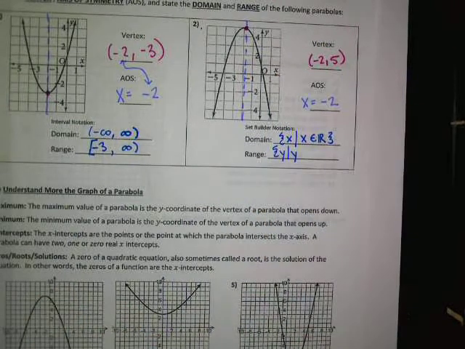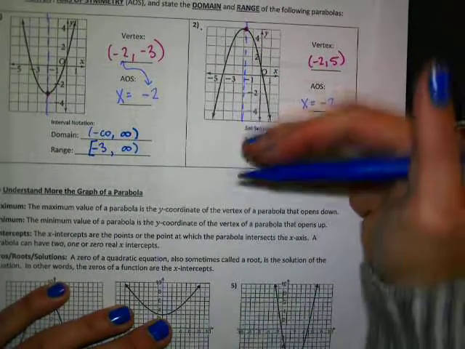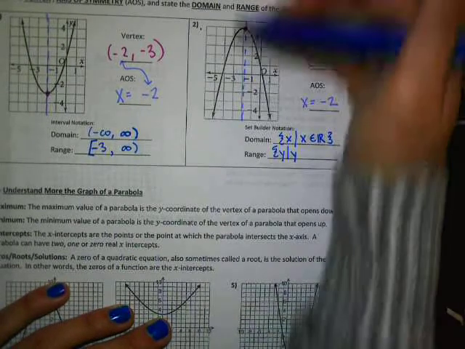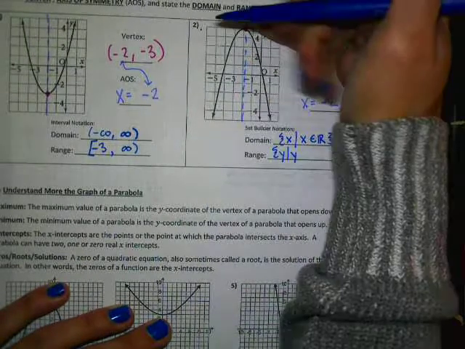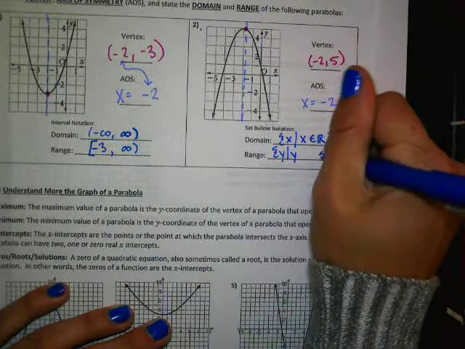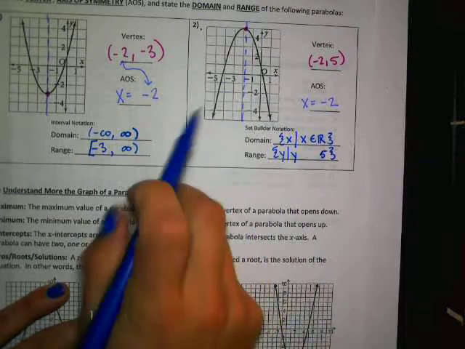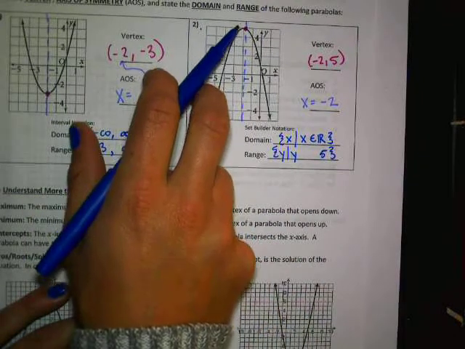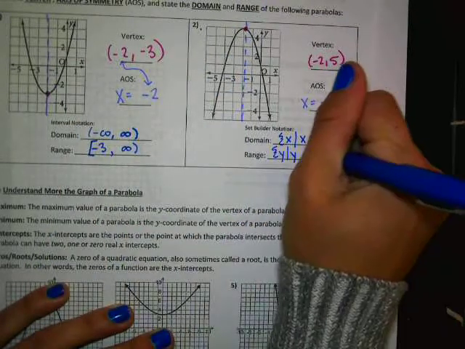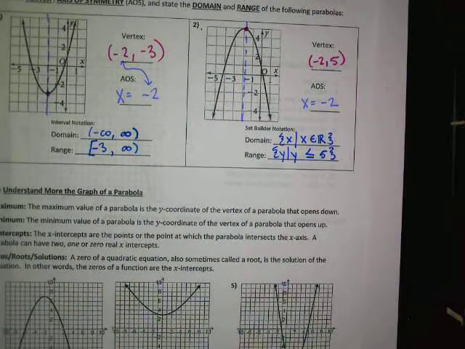All right, where on your graph are you stopping? At 5, right? Way up here at 5. And are you using the values that are bigger than 5 or less than 5? Less than. So it's going to be less than or equal to 5. All right, so that's the first part with vertex, domain, range, and axis of symmetry.